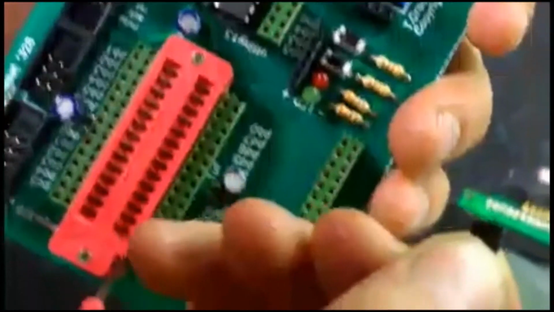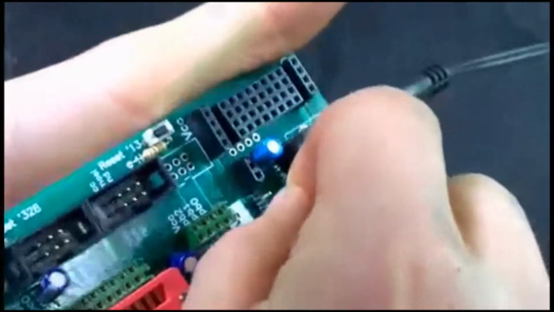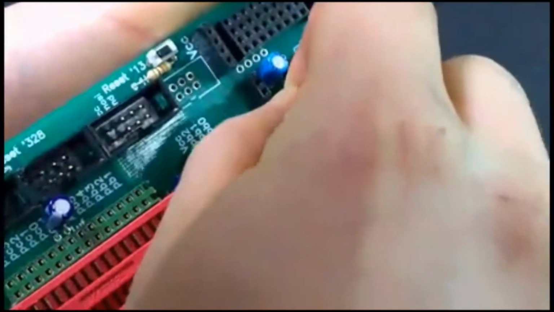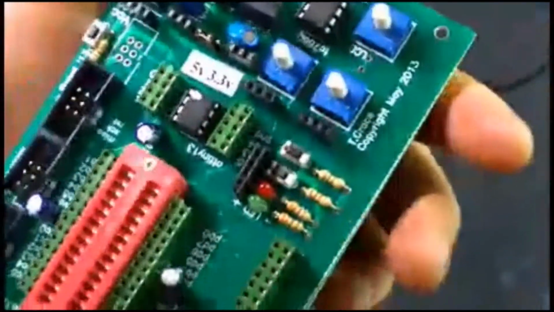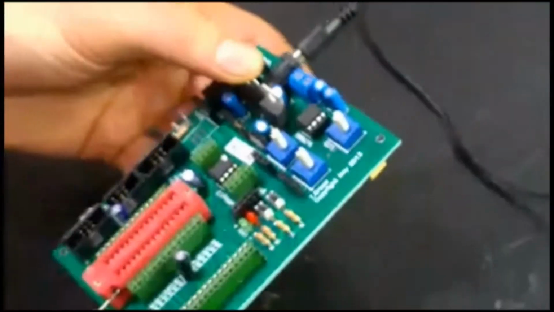What you can do, this piece here comes off. If it's on the right 2 pins, it'll be 3.3 volts. If it's on the left 2 pins, it'll be 5 volts. You want this to be 5 volts to run the screen.